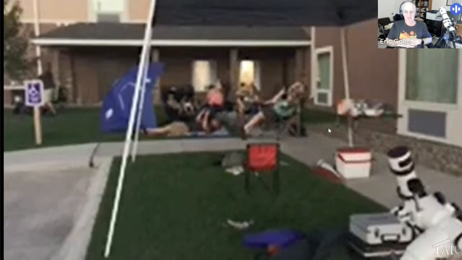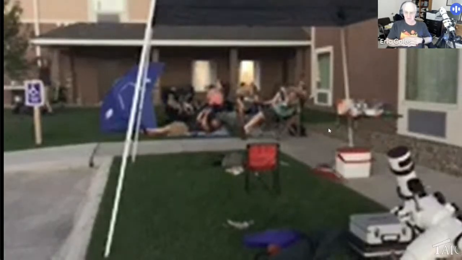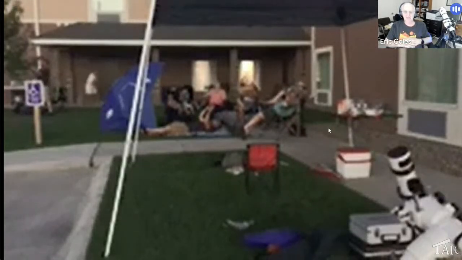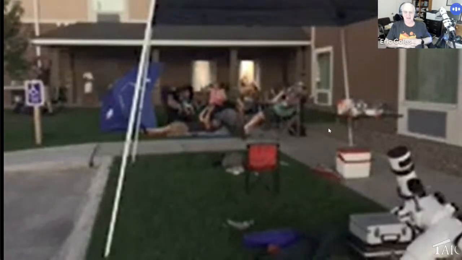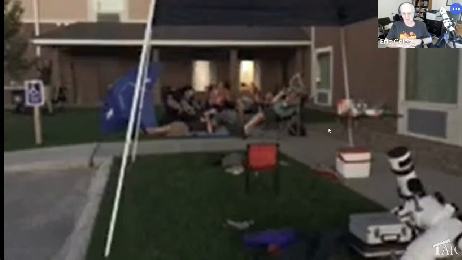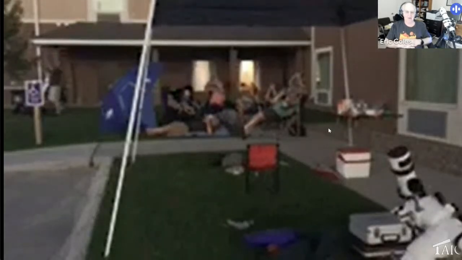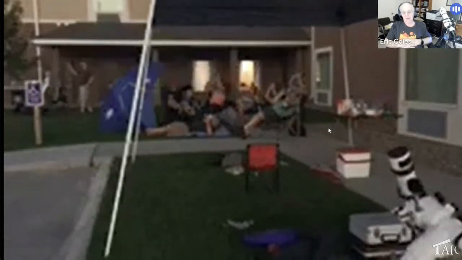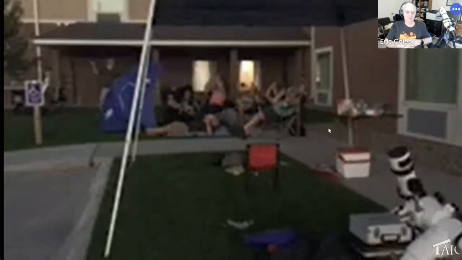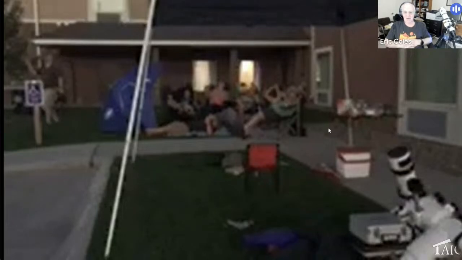So I took my DSLR camera, and you can see that I was just going to hold it above my head and click the shutter. And there I am. And when I clicked the shutter, the flash went off. And so now we have a video of the idiot, me, watching the eclipse, clicking the flash unintentionally. And by the way, I never got a picture.